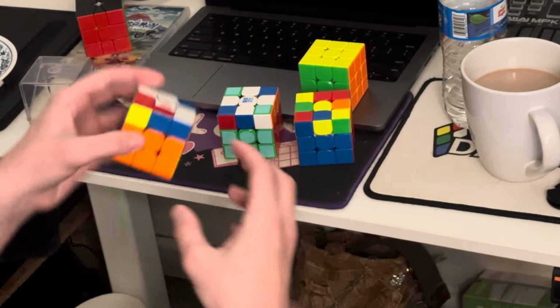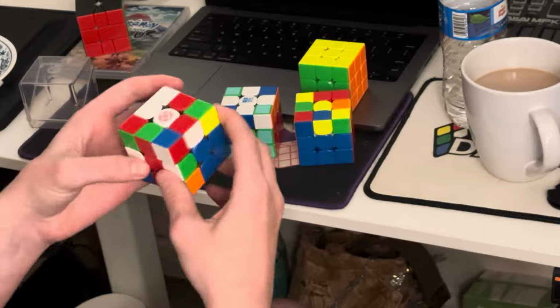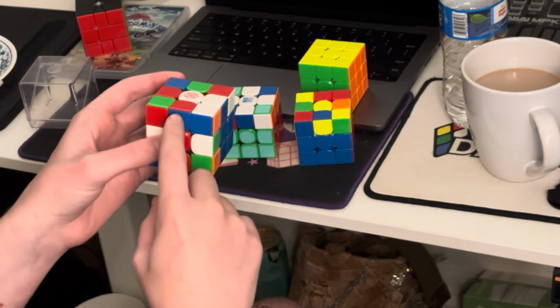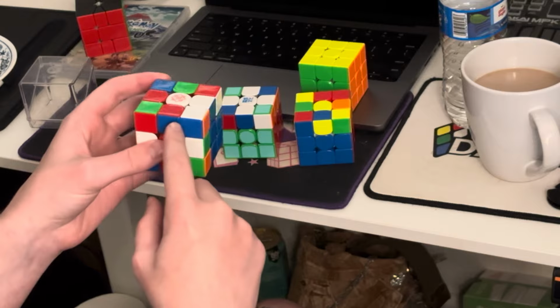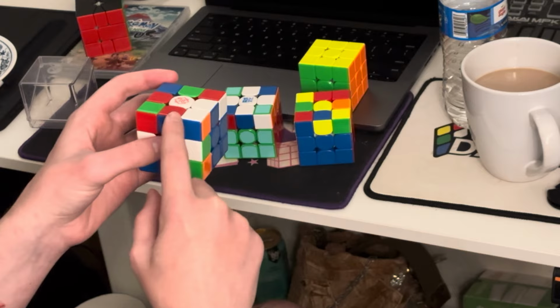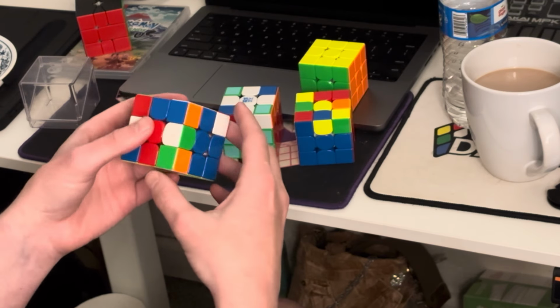Let's see if we can do one more for you. Okay, so here's another one. Here we have a bad edge, and then we have a good edge here. So I know that I'm going to solve this one into the back left when I rotate, and then this one, I'm probably going to have to rotate again. So I'm throwing this out there. I'm not really thinking about this too much.